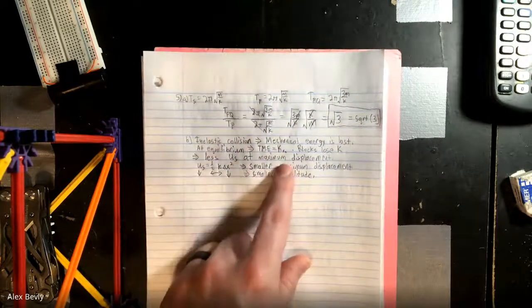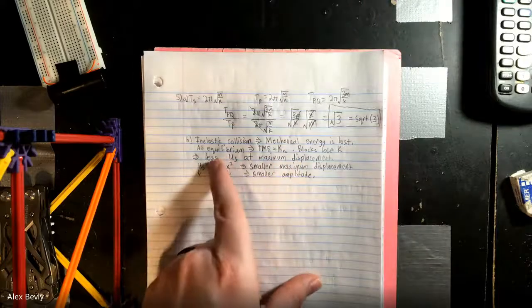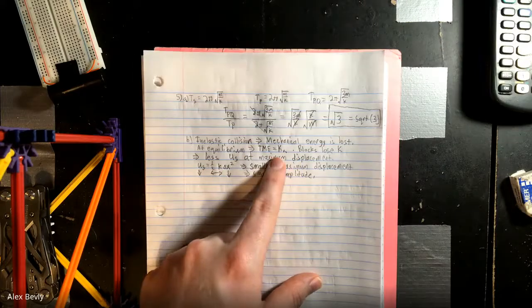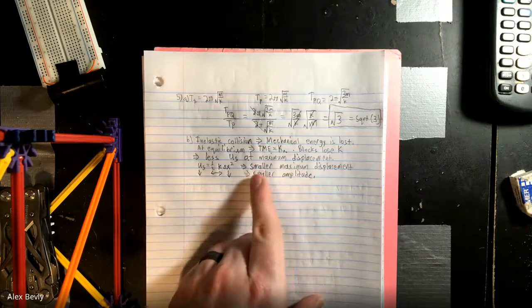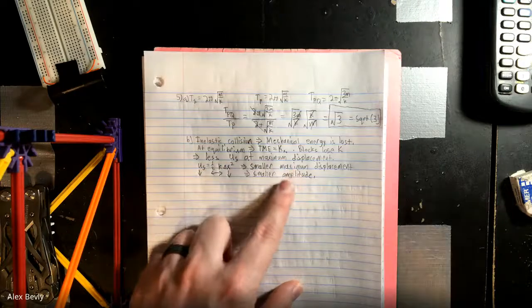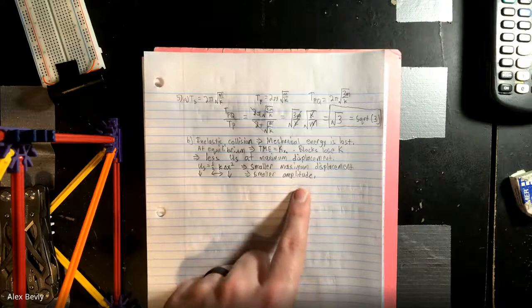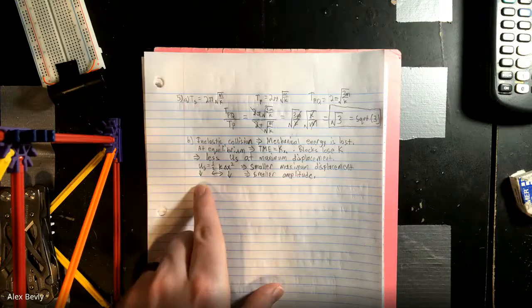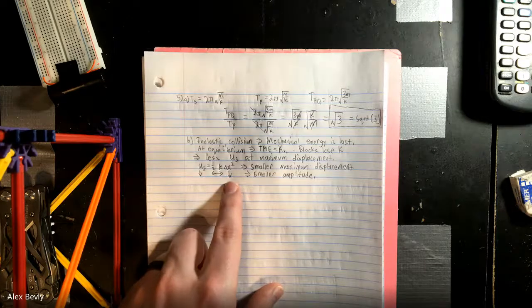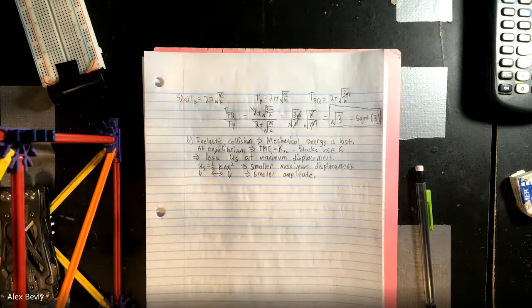So an inelastic collision. So we're losing mechanical energy, and specifically, we're losing kinetic energy. So the block loses kinetic energy at our equilibrium position. So we have less spring potential energy at our maximum displacement. So our spring potential energy goes down. That means we have a smaller displacement from equilibrium, so we have a smaller maximum displacement. So we have a smaller amplitude.